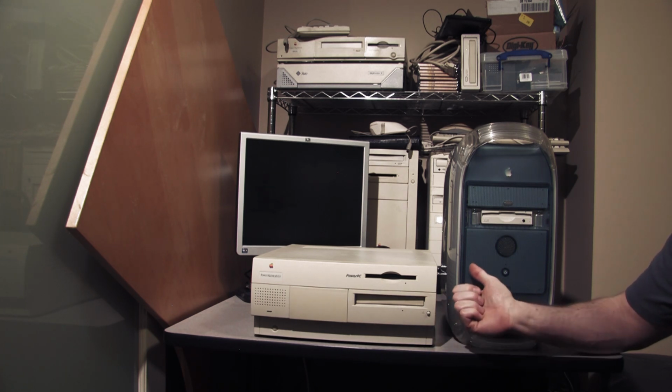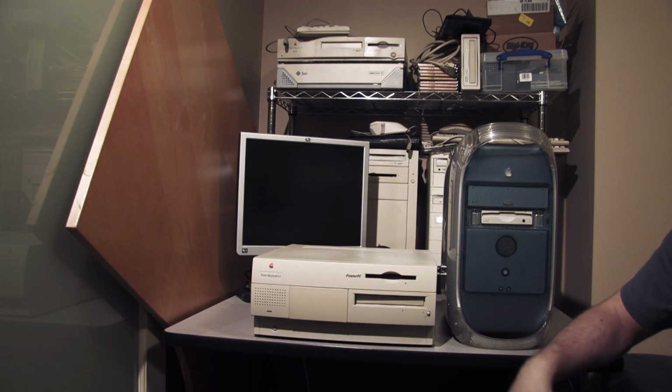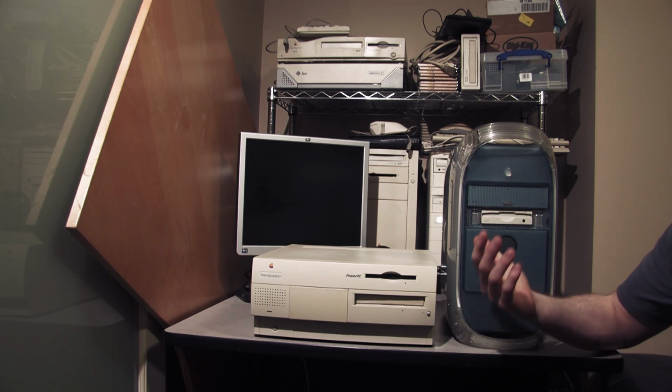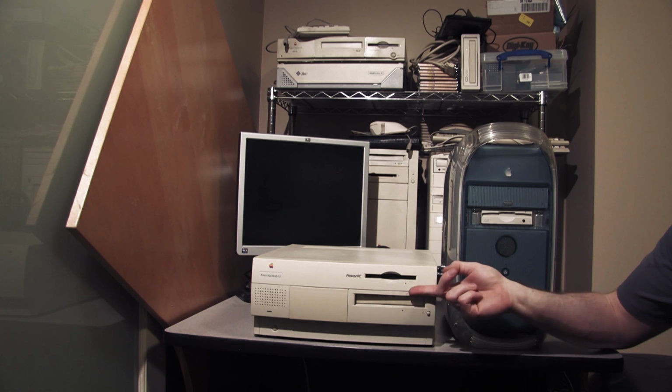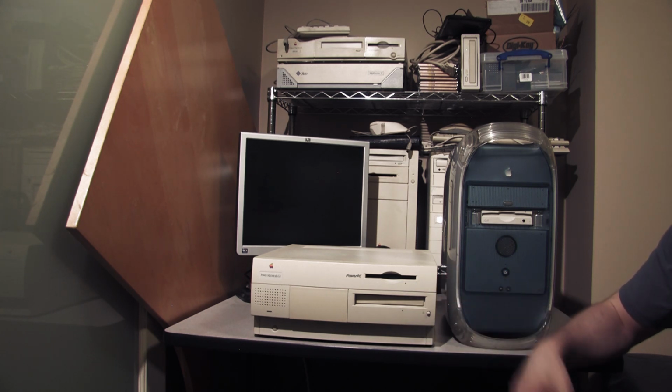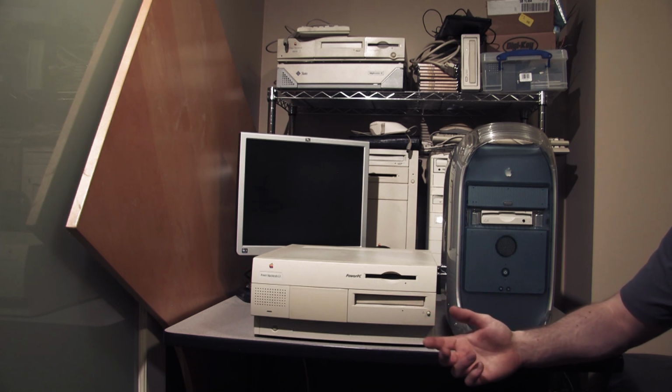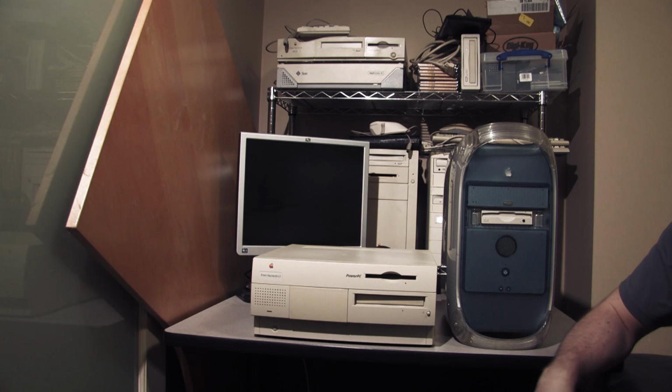You do have a lot more options with the tower here, especially when you have the AGP slot. You can put PCI video cards in the Beige system here, but if you're looking for actual game performance, that might not be the best idea compared to getting one of these.